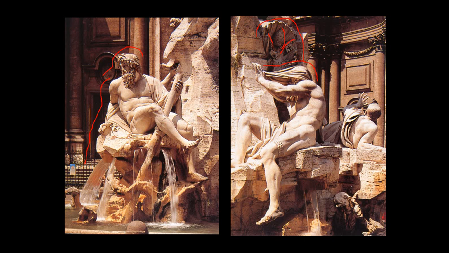It's a kind of visual pun, if you will. See, Bernini can get away with dad humor. I can't get away with dad jokes, but Bernini can do it. When you're Bernini, you can do anything. So here's Bernini doing this fun visual pun.